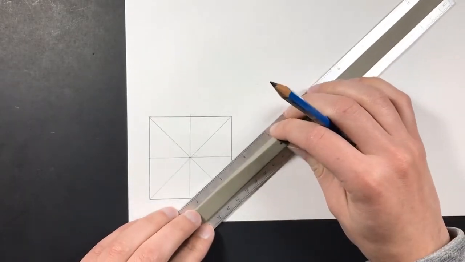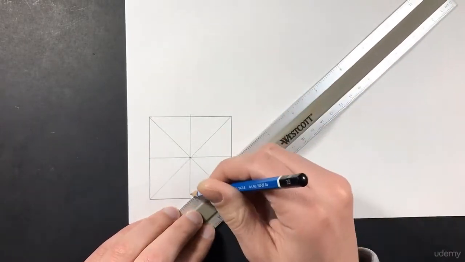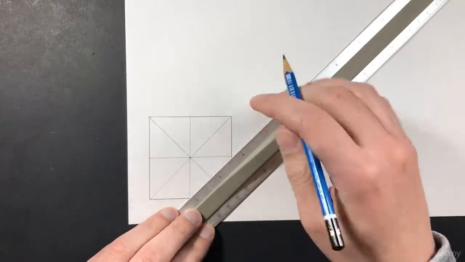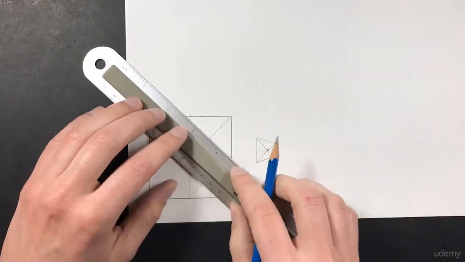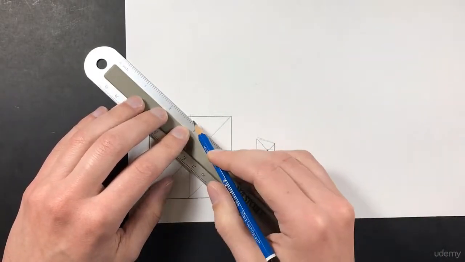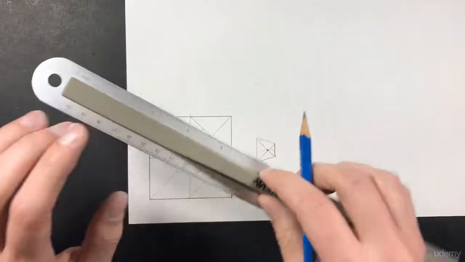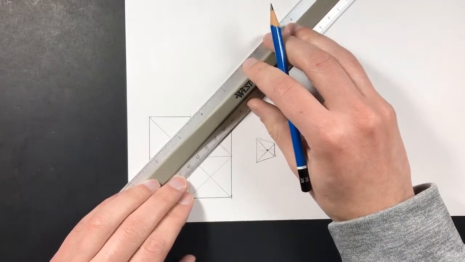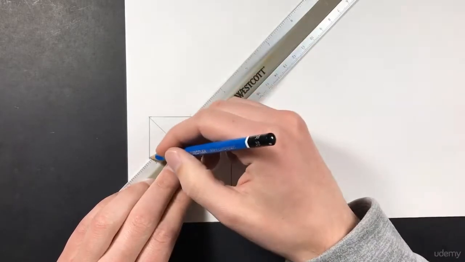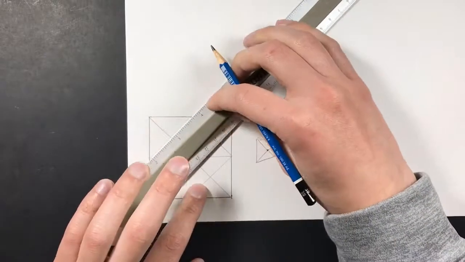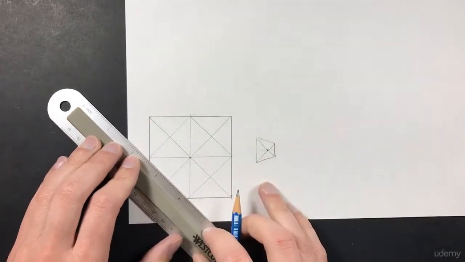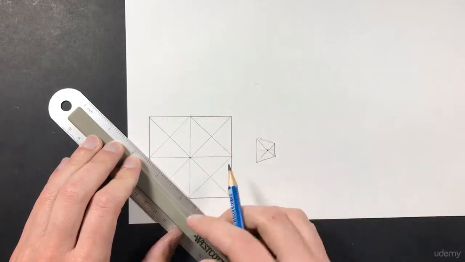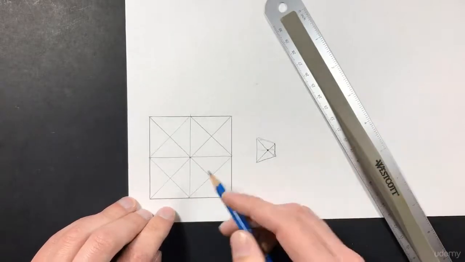So we're going to draw a line from this corner to that corner, just like so, and we want to do that all the way around our box. All right, perfect. So now we have our diamond.